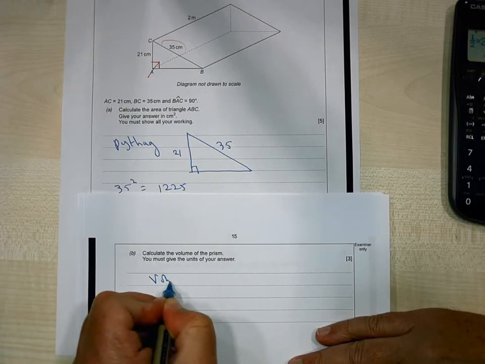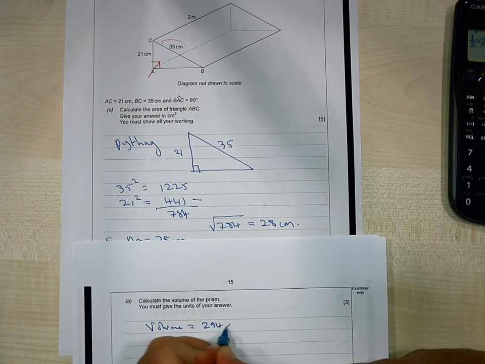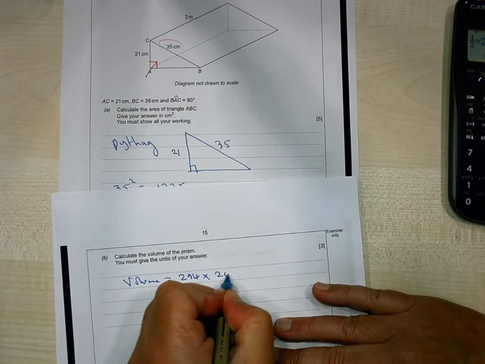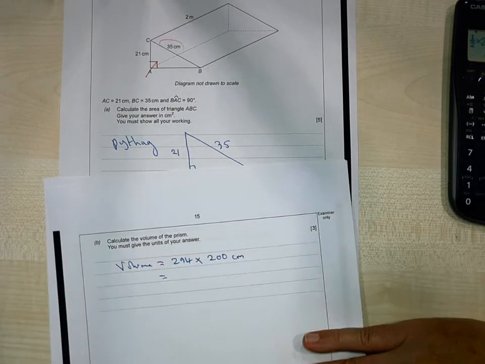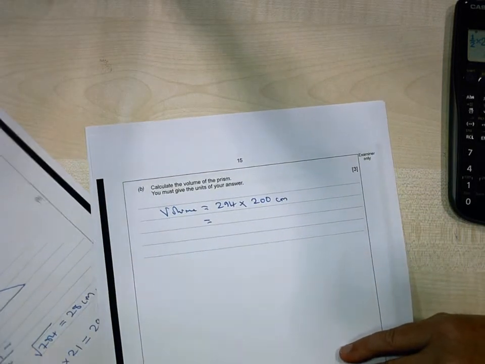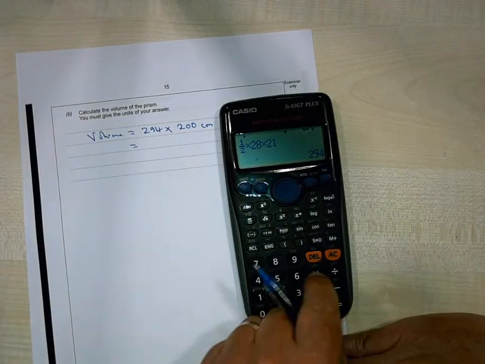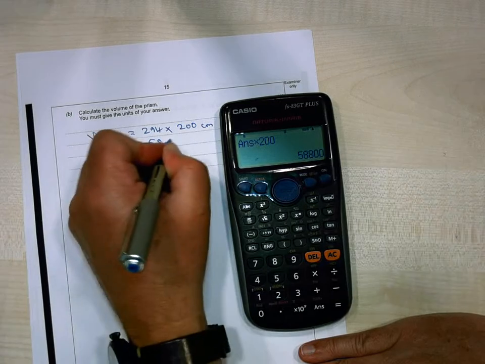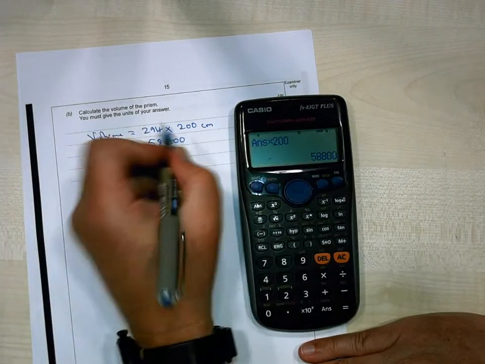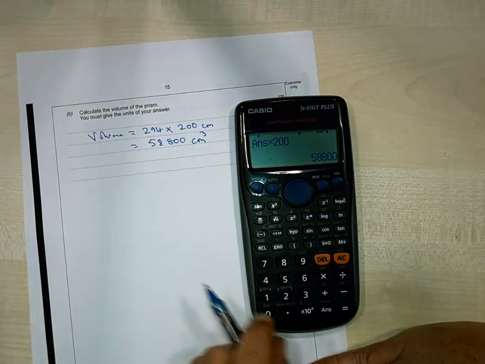So the volume will be 294 times 2 meters, which is 200 centimeters. Back to my calculator, 294 times 200 equals 58,800 cubic centimeters. Volume is cubic.